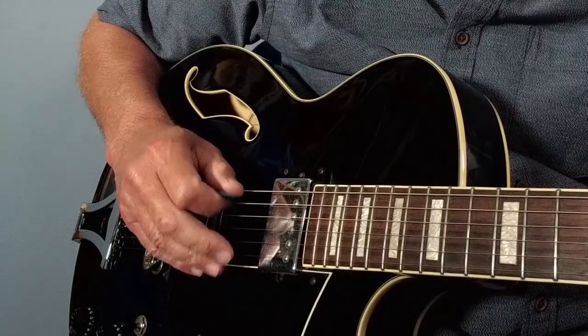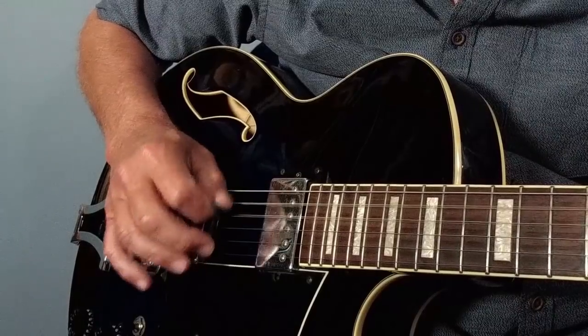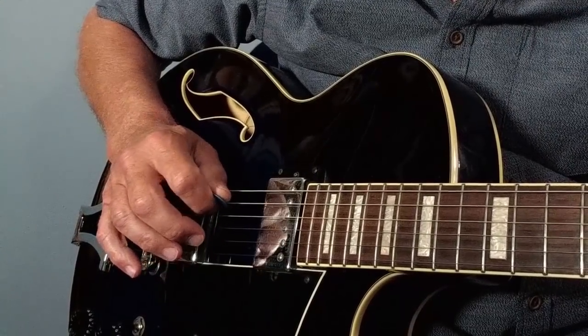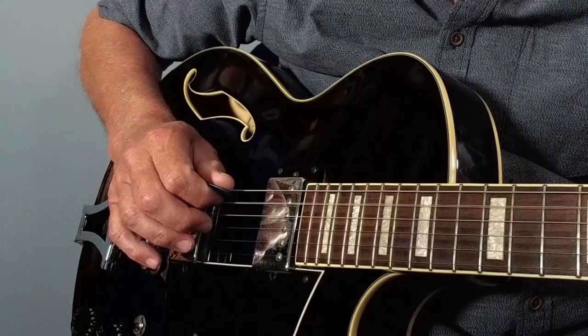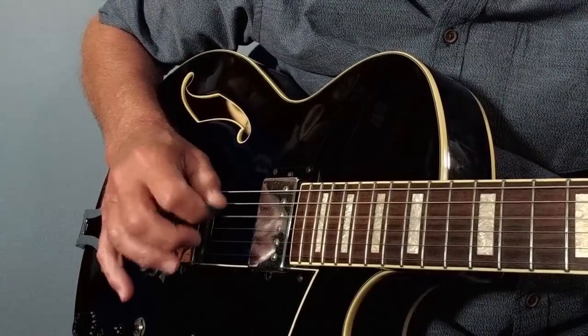Now my advice there is not to get too hung up on playing exactly the right number of notes. Rather, just make sure that the rhythm you use to play those two notes fits neatly in with the timing of the rhythm guitar. Then we're back to starting the phrase after the main beat again.